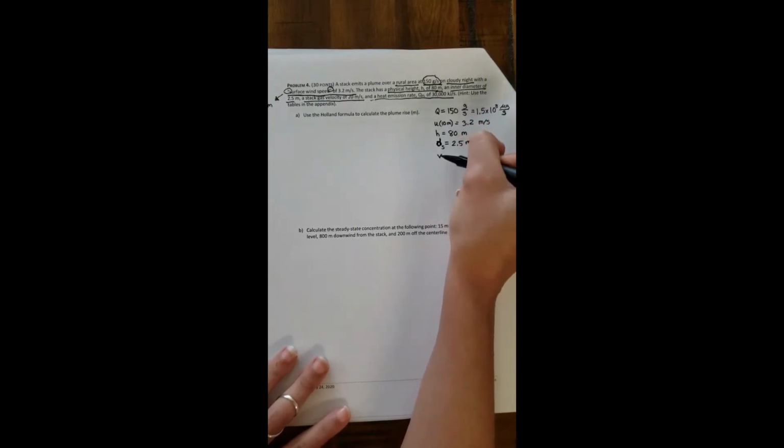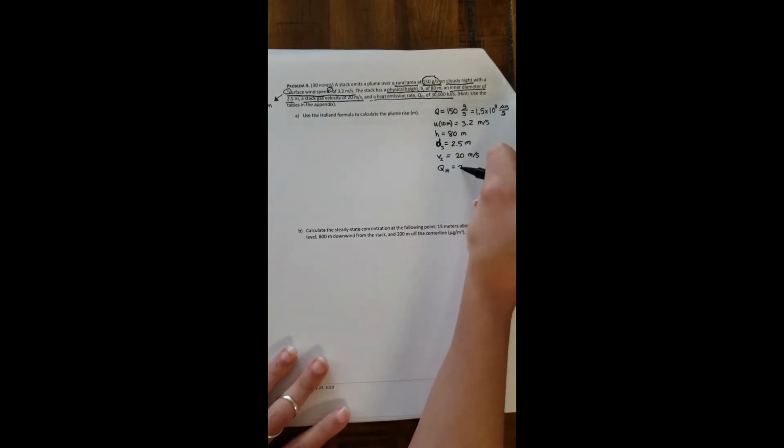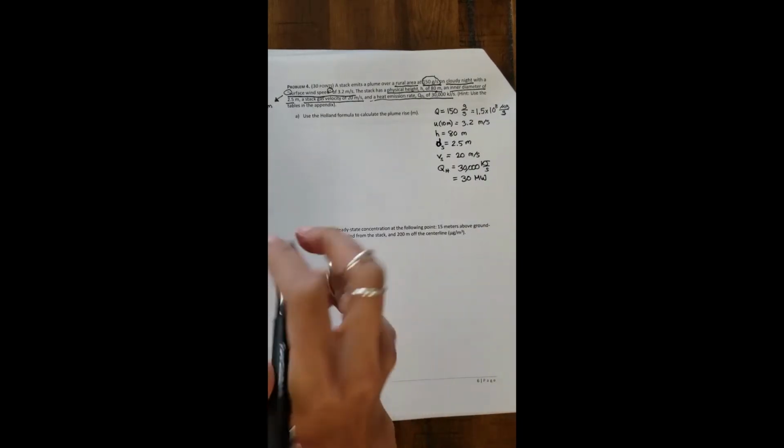Our velocity of the stack gas is 20 meters per second, and our heat emissions rate is 30,000 kilojoules per second, which is also equal to 30 megawatts, which is what we need to use in the equation.